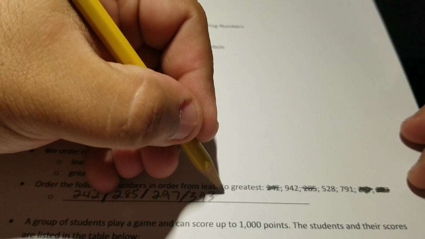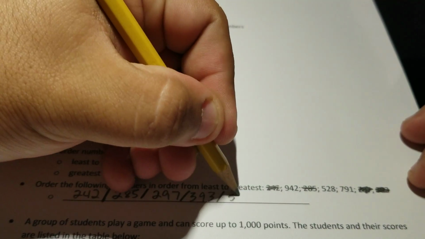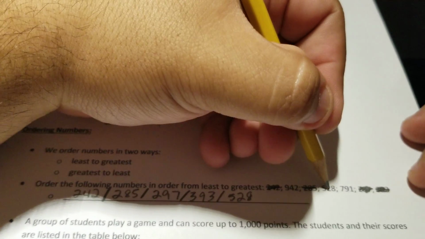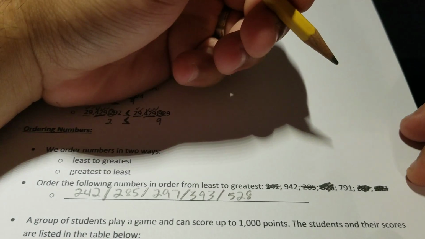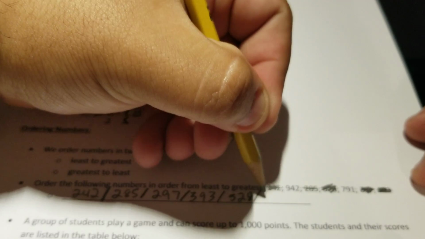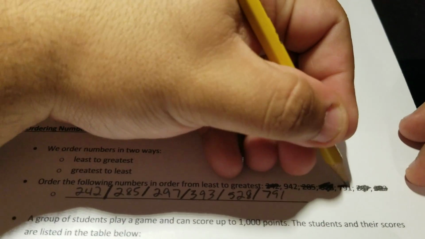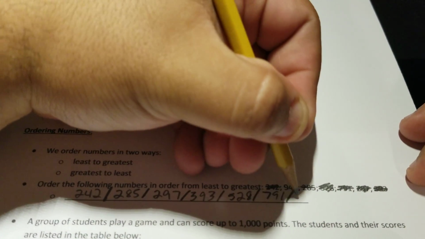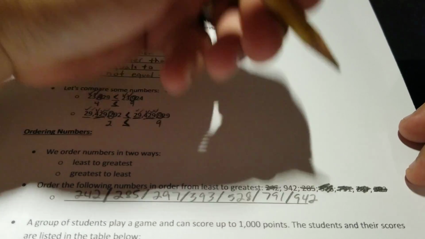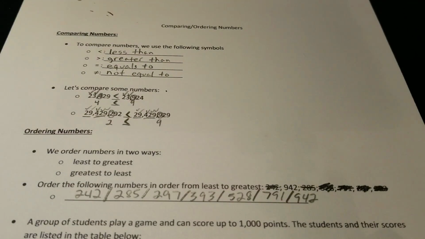And the next thing would be 528. I think the next one is 791. And then the next one and the last one was 942. That seemed pretty simple.